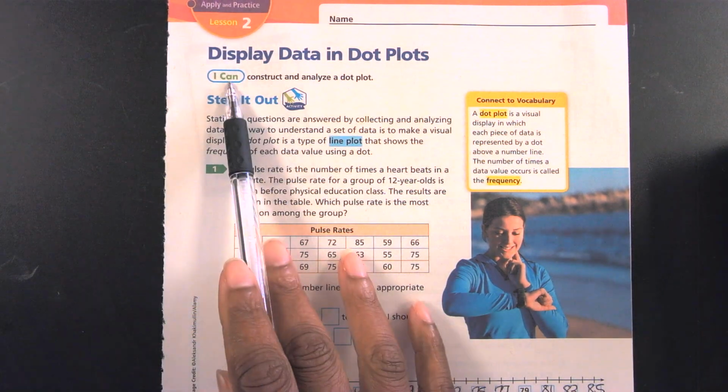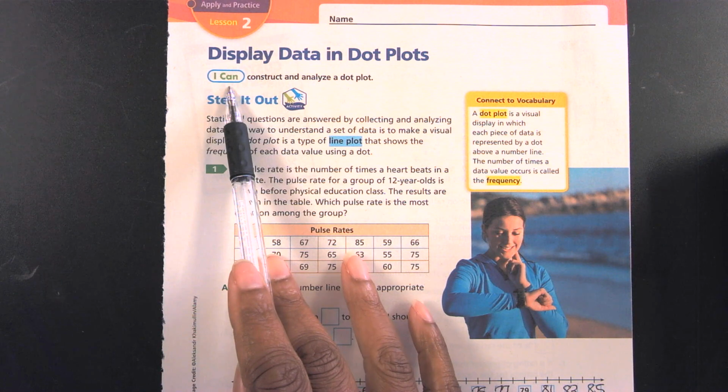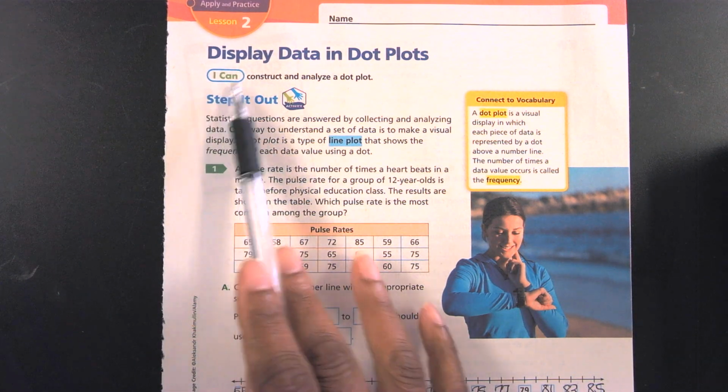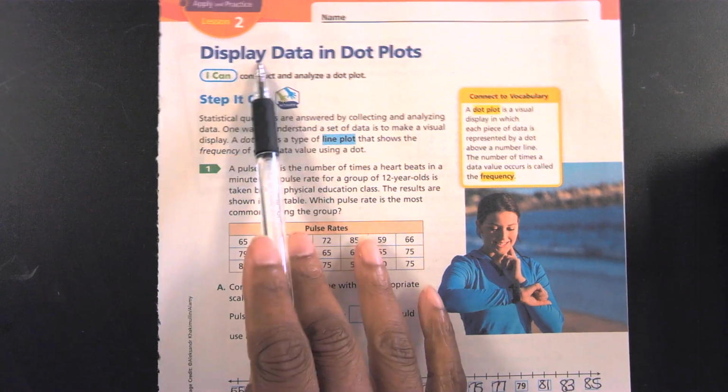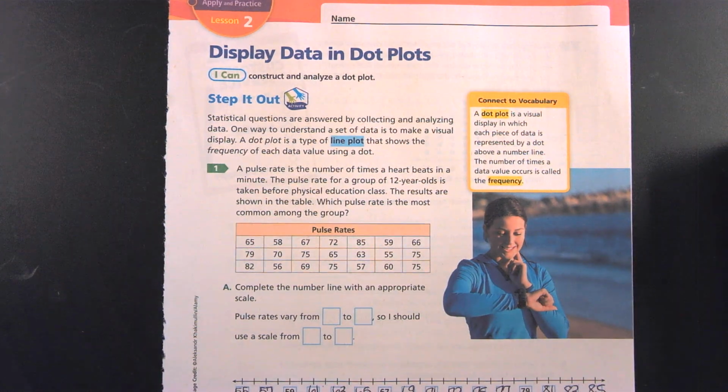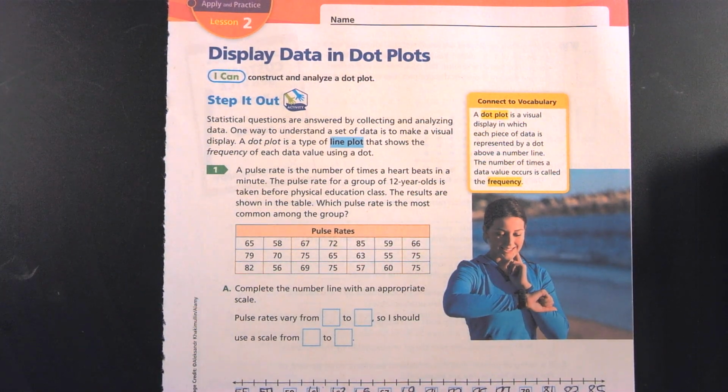So let me also talk about what is expected to happen. After this lesson is over, you guys will be expected to construct, which means make, and analyze a dot plot. Analyze means possibly answer questions about the dot plot.